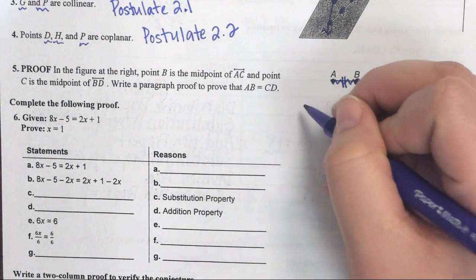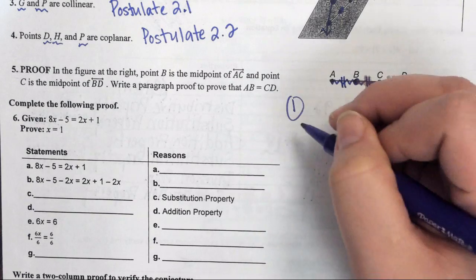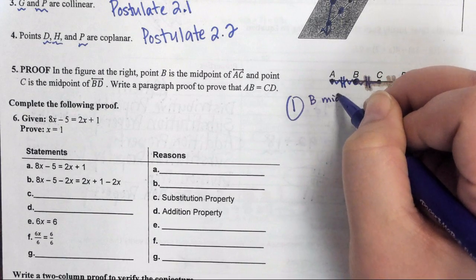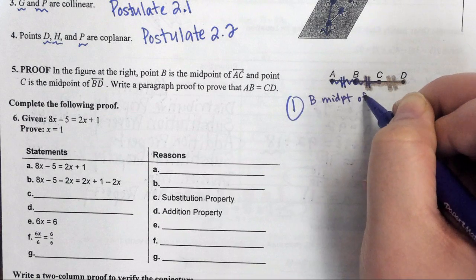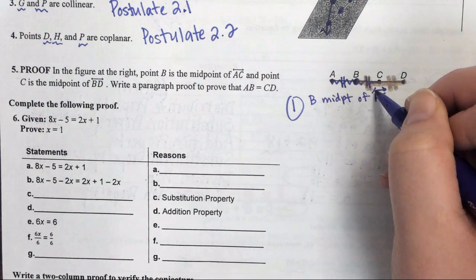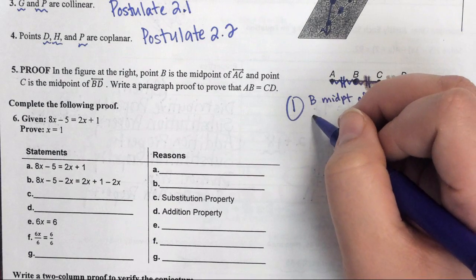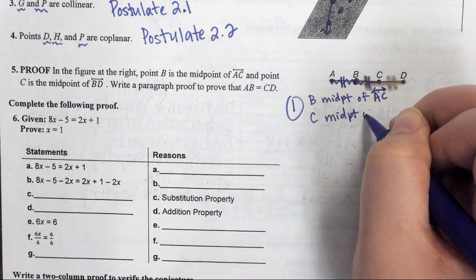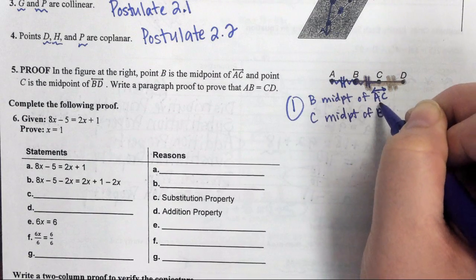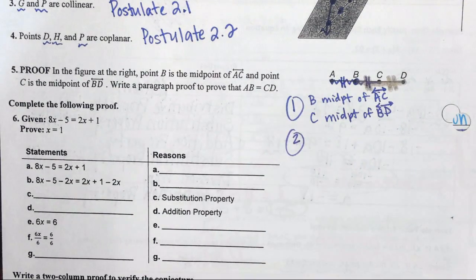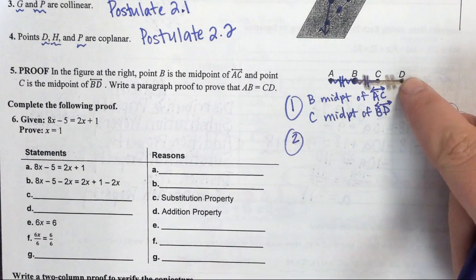Well, regardless, my first step is going to be my given. So B midpoint of AC, C midpoint of BD. My next step is the markings that I added. I already put them on my picture. I just have to write them in words.